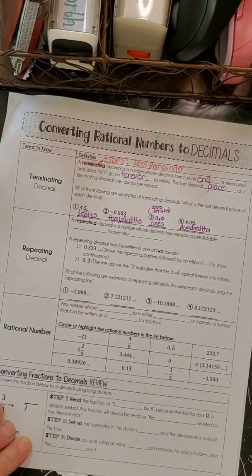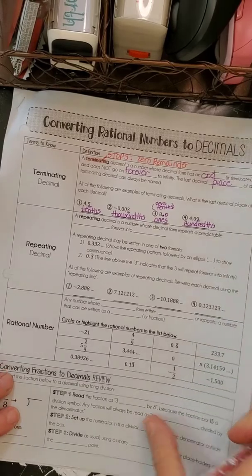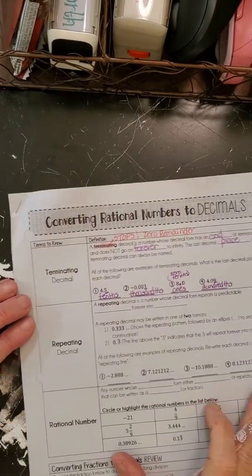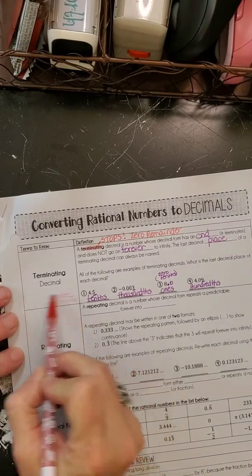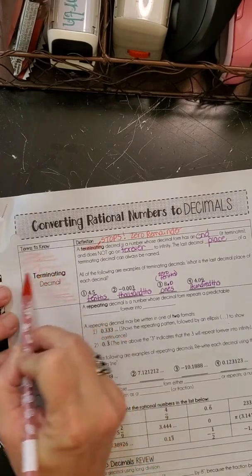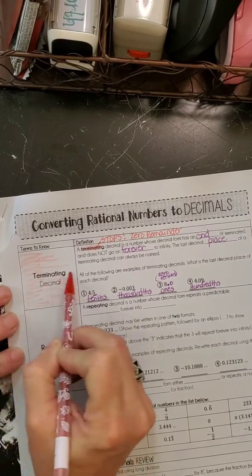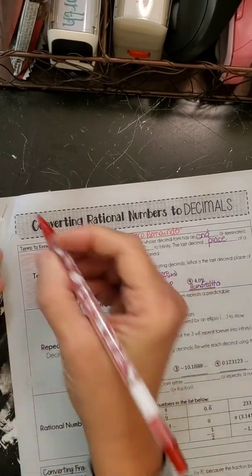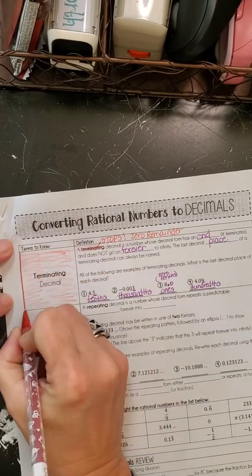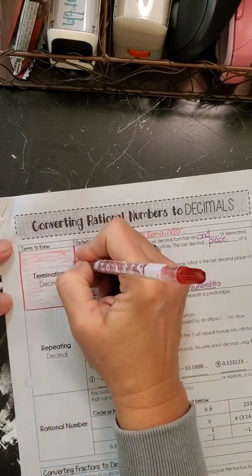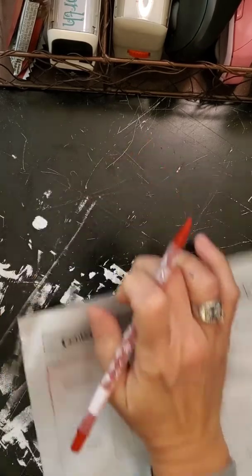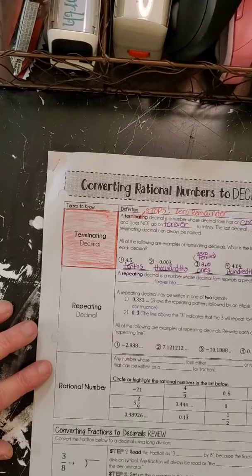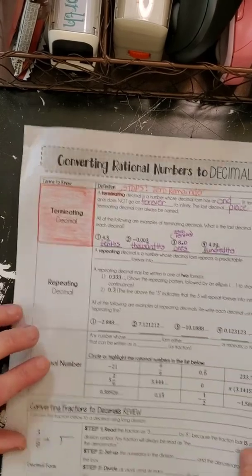Okay. So that is a terminating decimal. I'm going to go ahead and come right here. I'm trying to make sure I don't get out of the screen, but I'm going to come right here and shade that red like a stop sign. Terminating decimals stop.